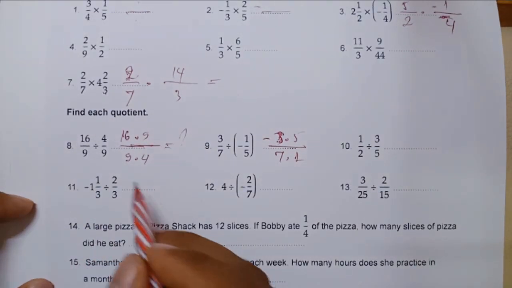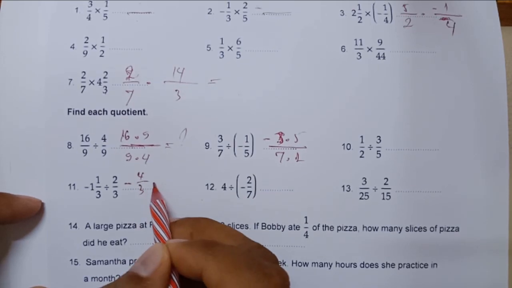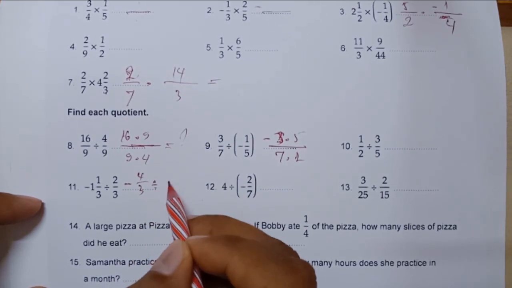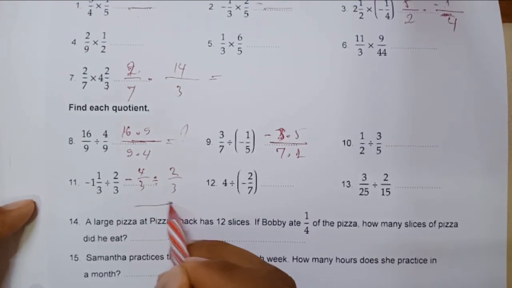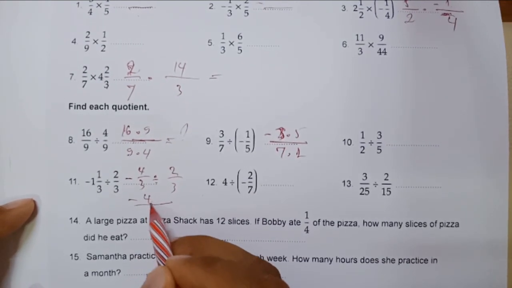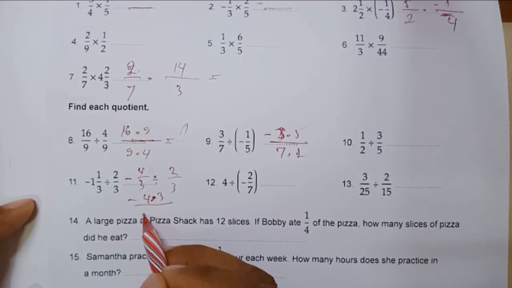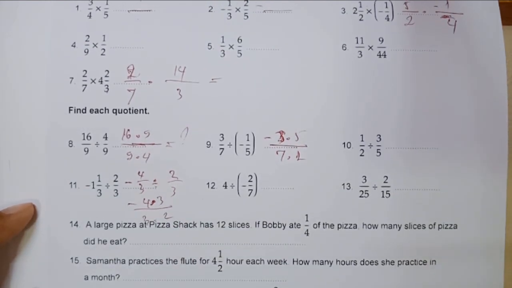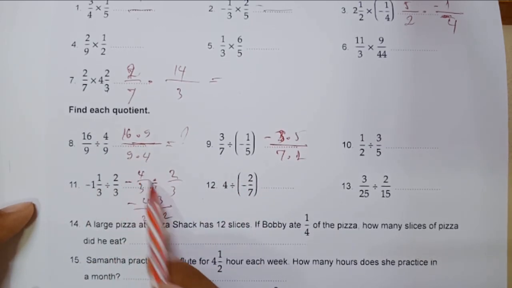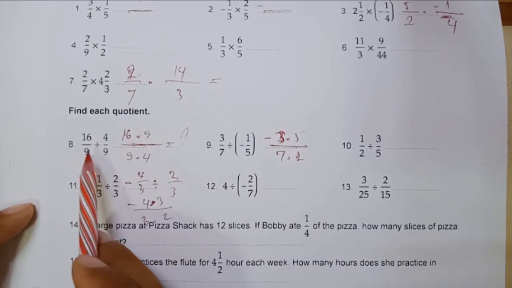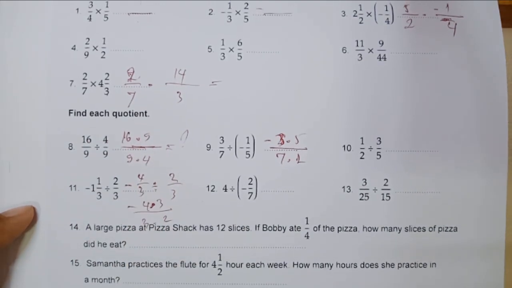This one is a negative 4 over 3. You divide by 2 over 3. So you will have this as a negative 4 times 3 over 3 times 2. Do the cross product. 4 with 3, 3 with 2. This one, 6 with 9, 9 with 4, and you simplify.